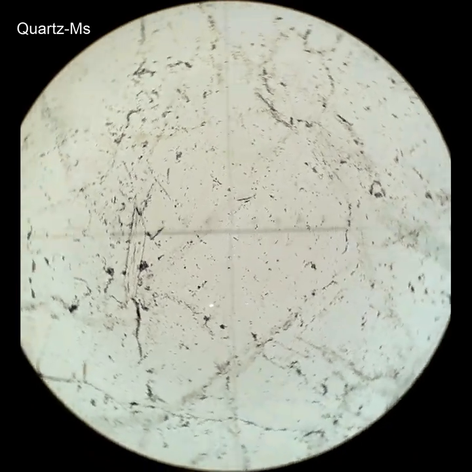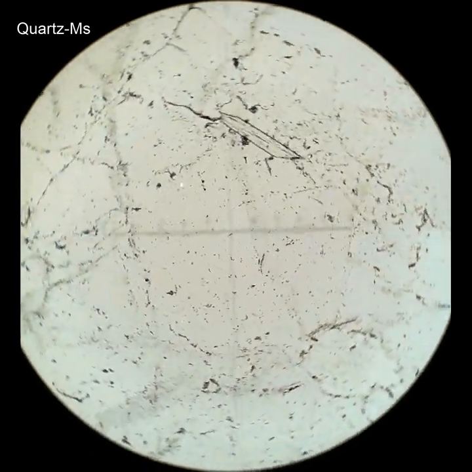Okay, and with this last one, I'm going to show you an interference figure. So here's a quartz grain, obviously centered. And when I cross the polars, you'll see it's almost completely black. Okay, and so that means that the C-axis should be pointing almost perpendicularly out of the thin section.